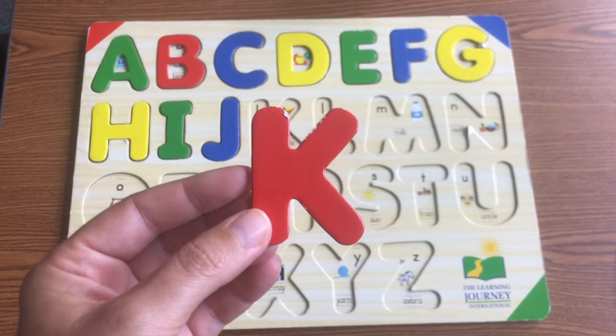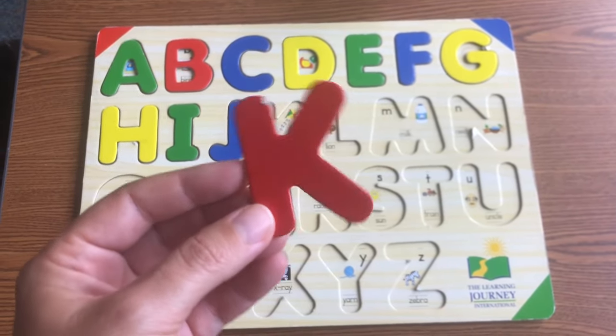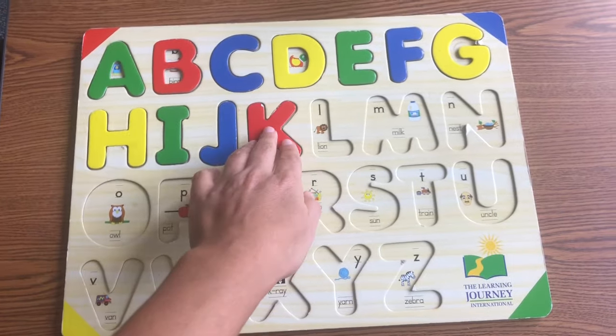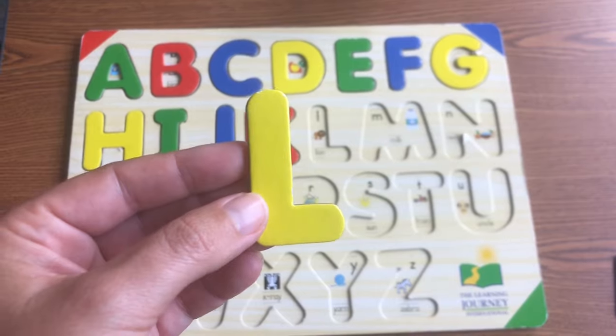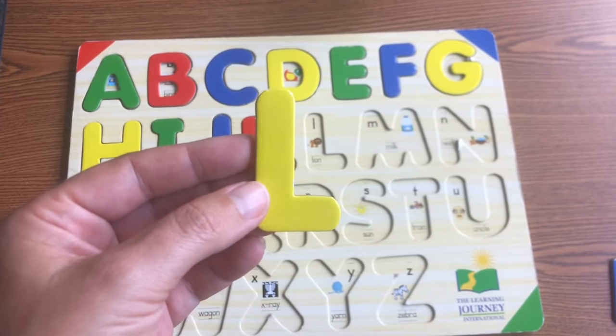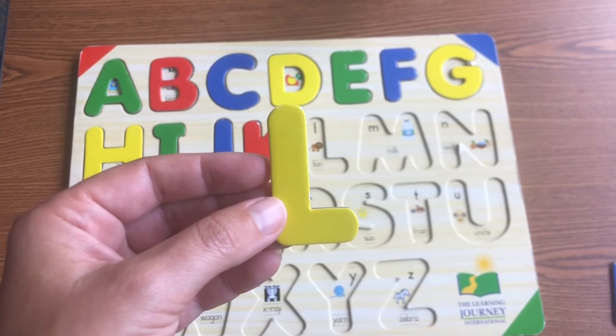K. K says k. K says k, k, k, like in the word kite. L. L says l. L says l, like the word lion.